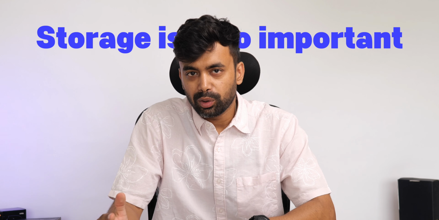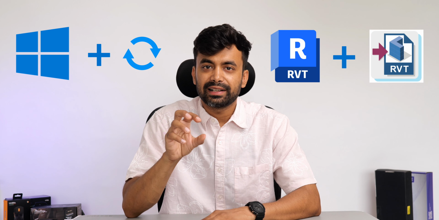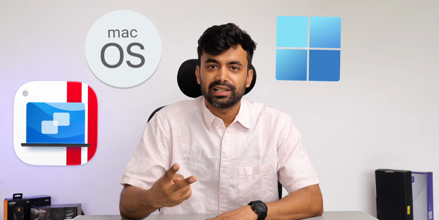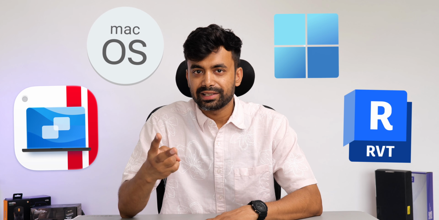Storage is also important. Windows plus updates plus Revit plus project files can get large. If your Mac drive is almost full, you will run into slowdowns and sometimes weird installation issues. So before you start, make sure you have a healthy amount of free space. For software, you need a supported version of macOS, Parallels Desktop 26, a legitimate Windows 11 license, and your Autodesk access to download and activate Revit. If you rely on add-ons, collect those installers too, because the goal is not just opening Revit, the goal is running your actual workflow.